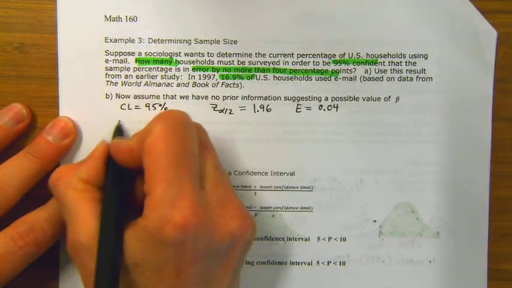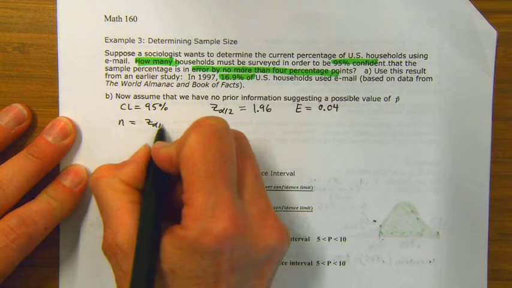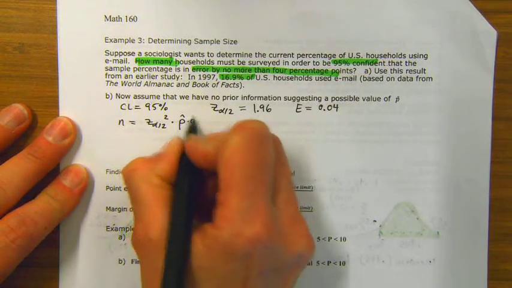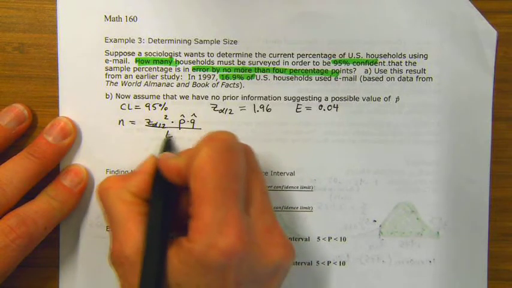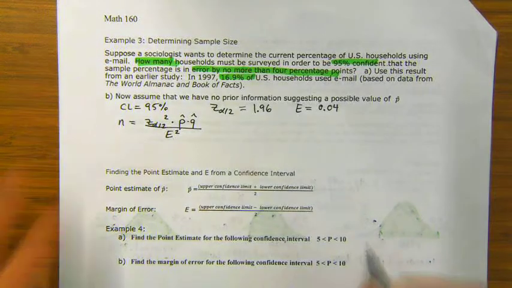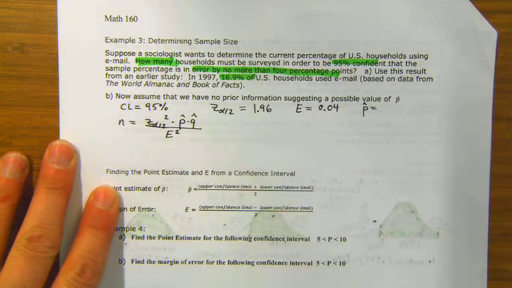Okay, so a sample size, we said, is equal to our critical value squared times P hat times Q hat divided by the margin of error squared. And in the first part, part 1, we're going to use our estimate for P hat. So what was P hat?